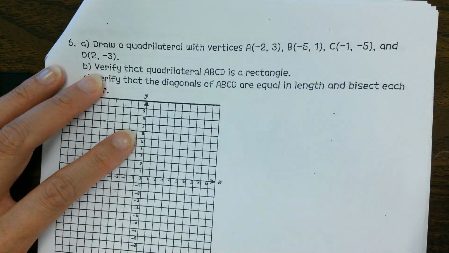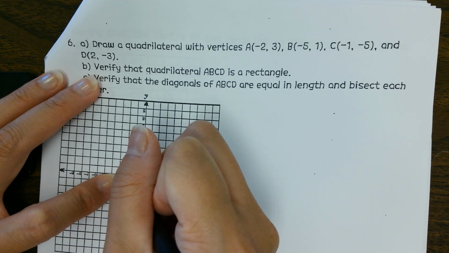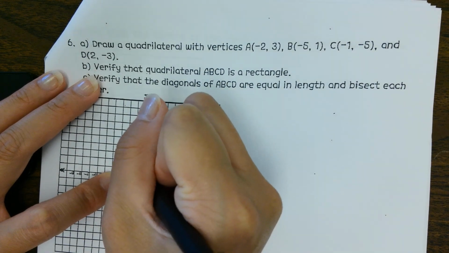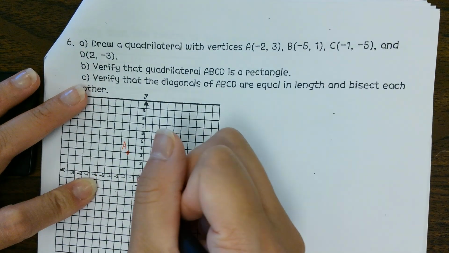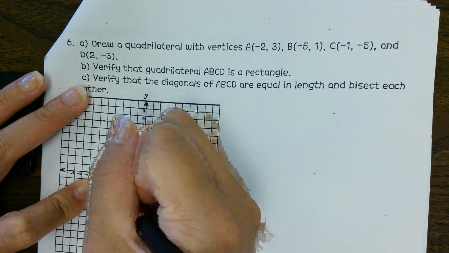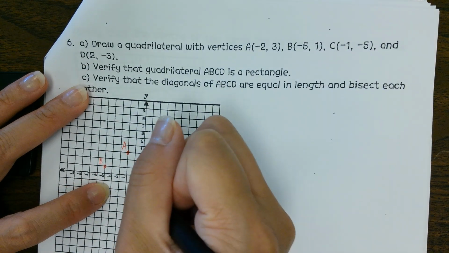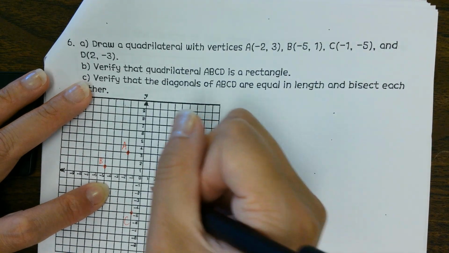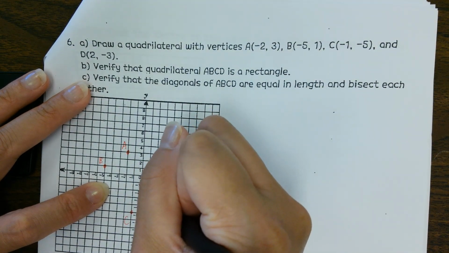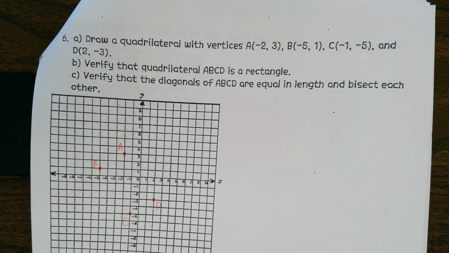Okay. So I'll do this really quickly. -2, 3. That's A. -5, 1. 1, 2, 3, 4, 5, 1. That's B. -1, -5. That's C. 2, -3. That's D. Okay.